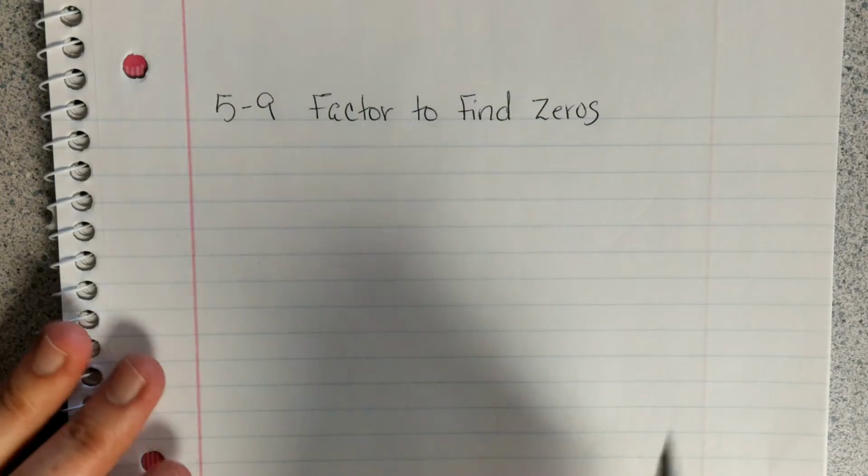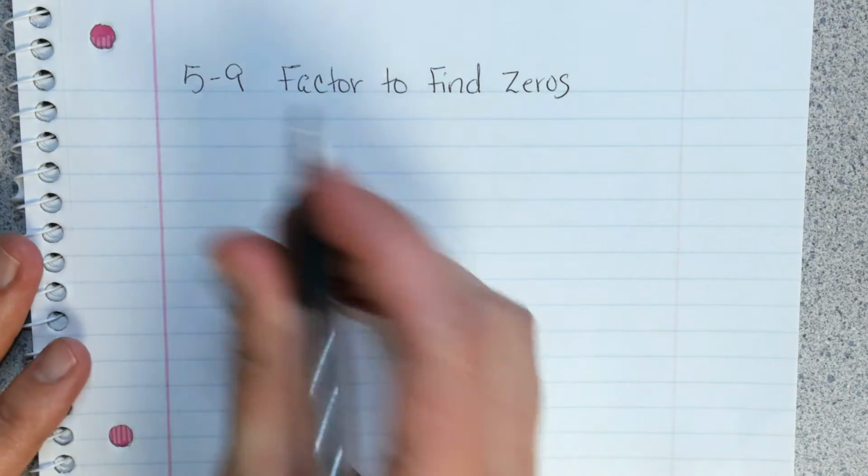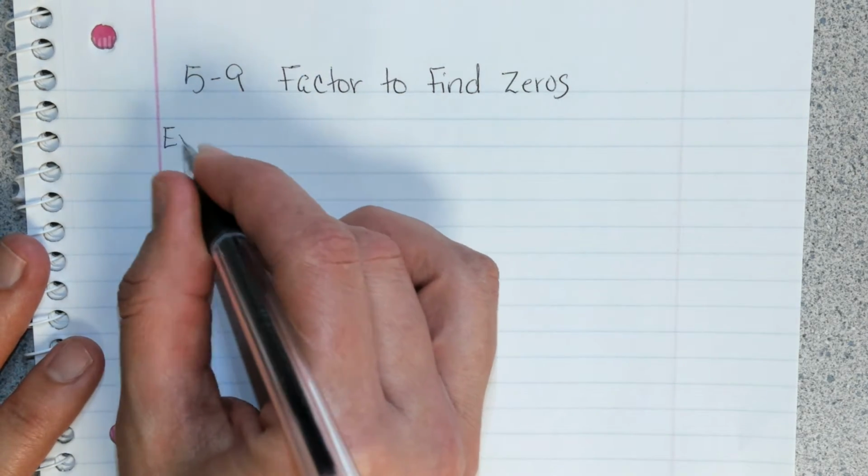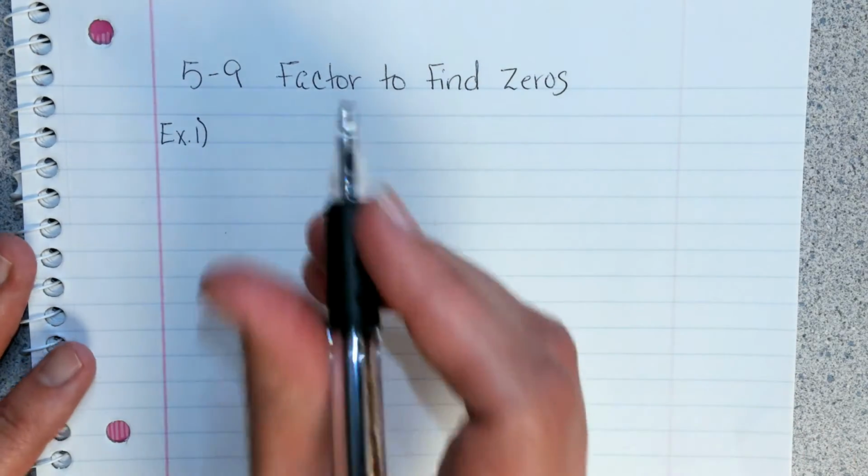Hey guys, so today we are going to factor to find zeros. So go ahead and write that down. And we're just going to jump in and start with an example. We're going to take everything you've been doing so far and just add an extra step.